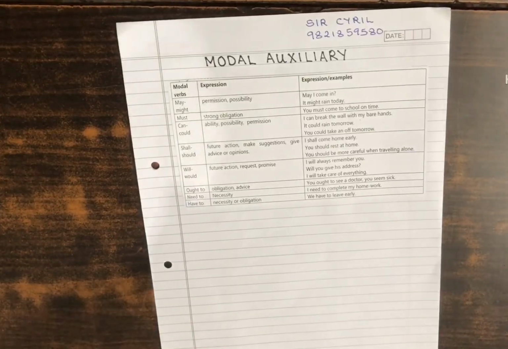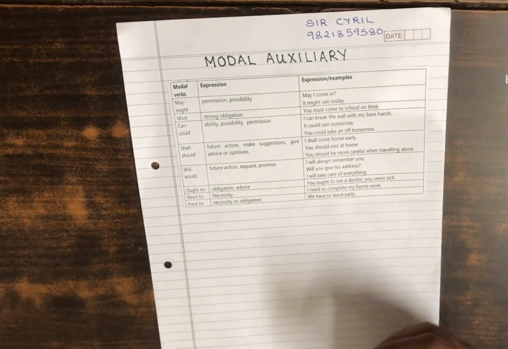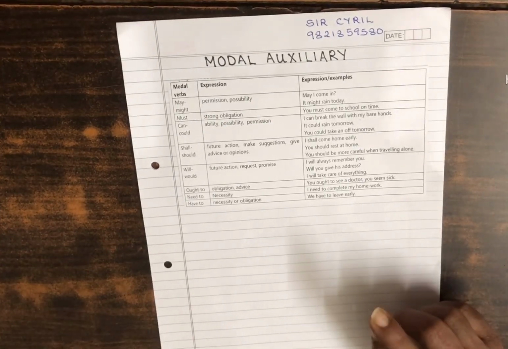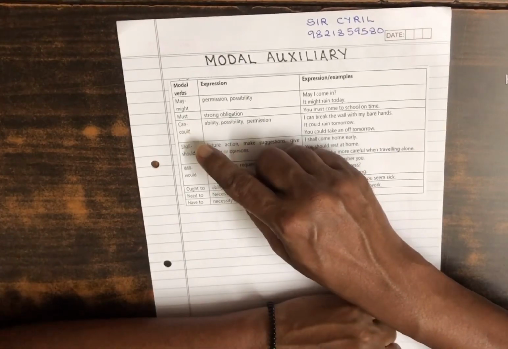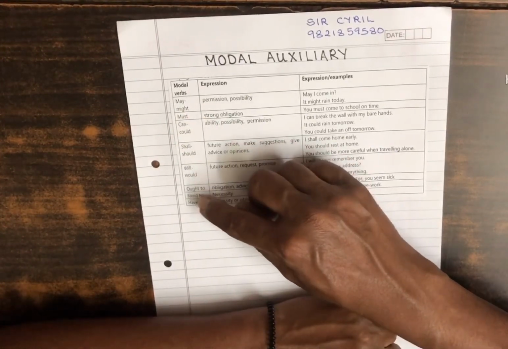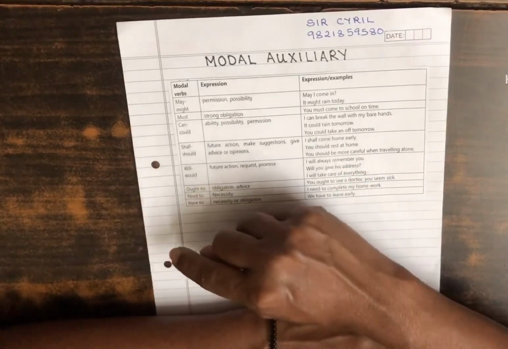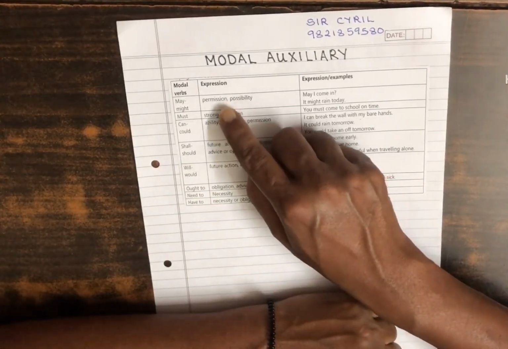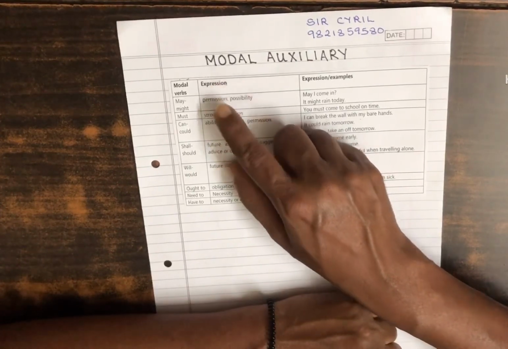Then comes last, modal auxiliary. Now in modal auxiliary, you have to pick up the modal auxiliary and state its function. Your modal auxiliaries are can, could, shall, should, will, would, may, might, must, ought and need. You pick up the modal auxiliary and you have to say the expression or the function.